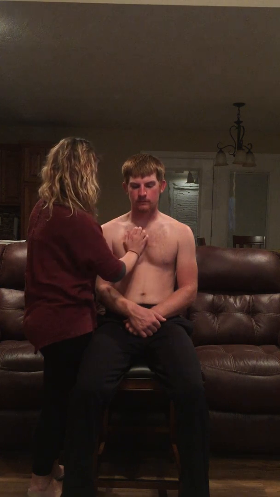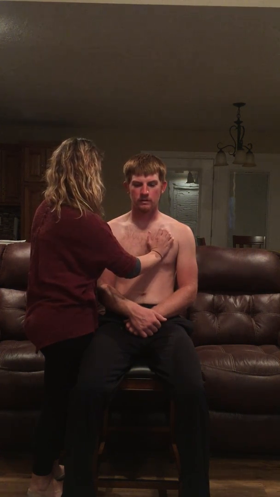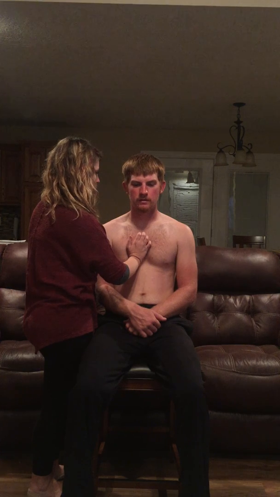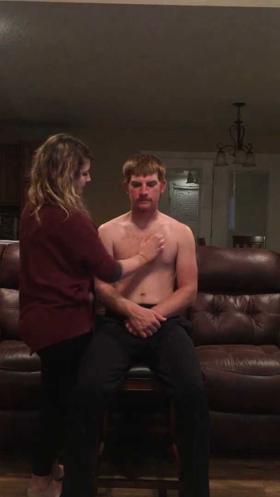Okay, and there I am assessing to make sure that vibration is present and symmetrical on both sides, meaning it's not really noticeable on one side or not as noticeable on the other. So now I'm going to auscultate his lung sounds.